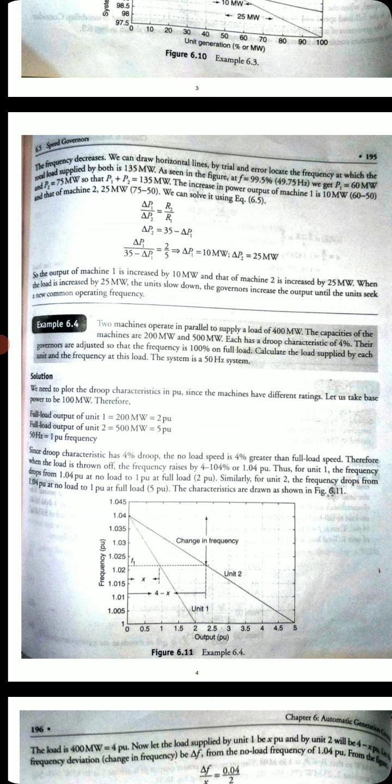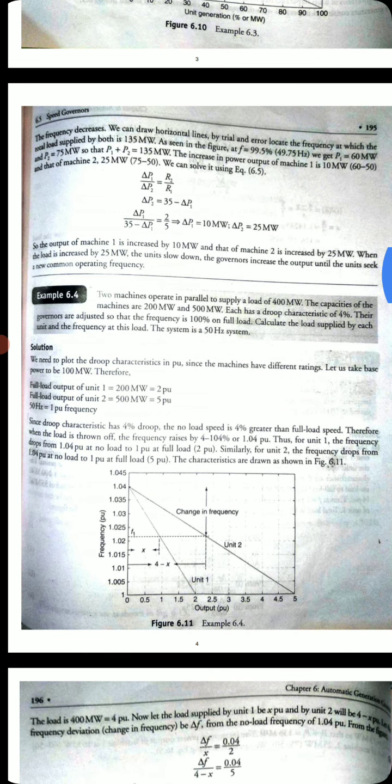Now we need to plot the two characteristics. Two things are given, and the two units have different power outputs. So instead of using actual values, we will use per unit values, which is very helpful for us. Let us assume that 100 megawatt is 1 per unit and 50 hertz is 1 per unit. The frequency base is 50 hertz and the power base is 100 megawatt. So full load of unit 1 is 200 megawatt, obviously 2 per unit, and full load of the second unit is 500 megawatt, that is 5 per unit.